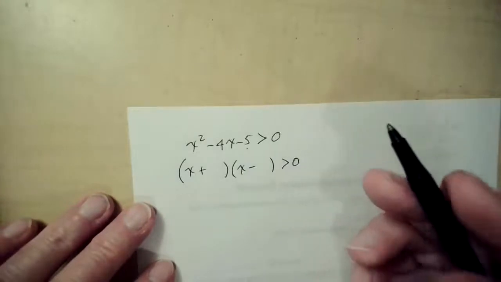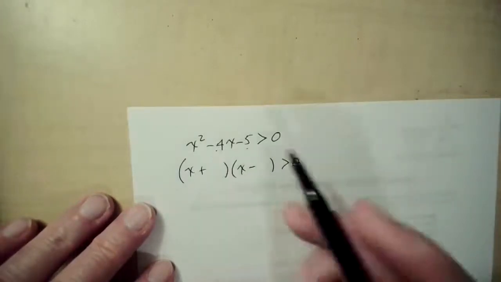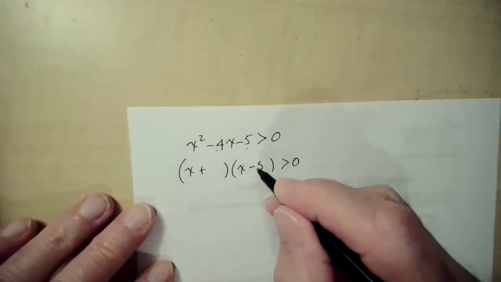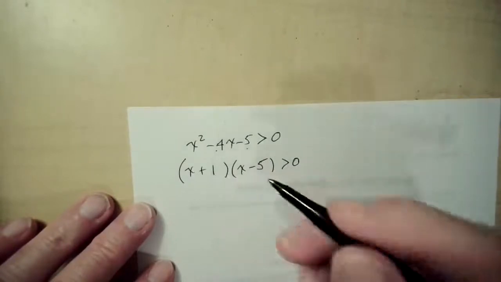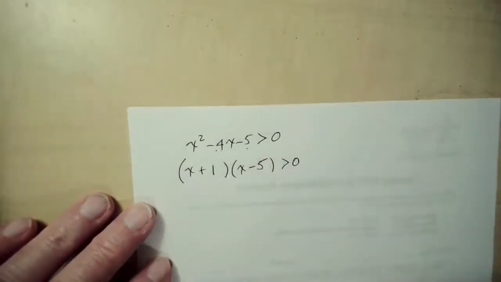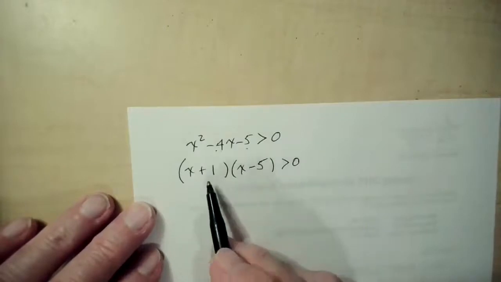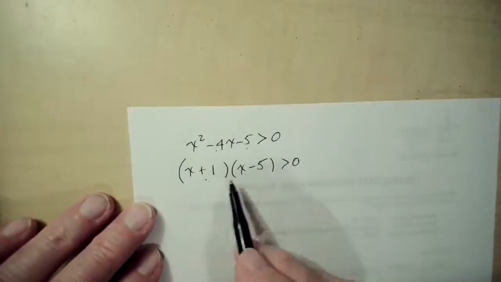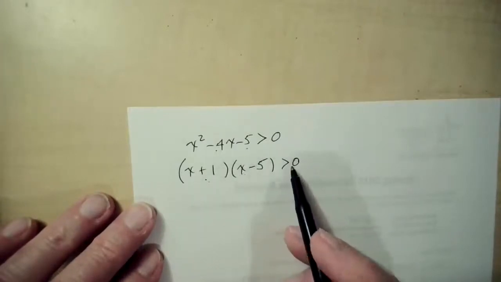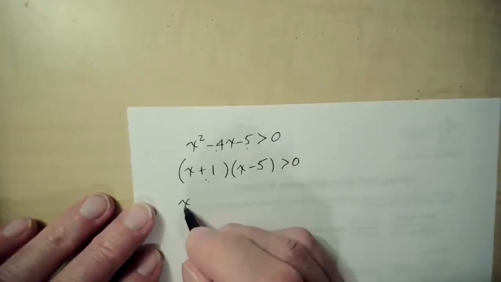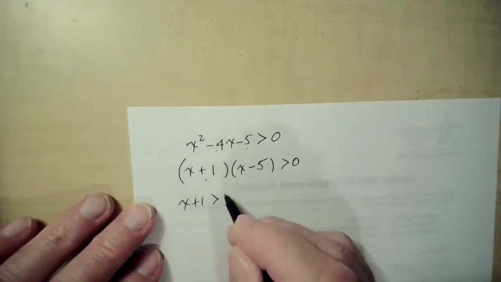So what are the factors of negative 5? Negative 5 is a prime number, and this one's going to be negative, so the larger number will be negative here, 5 and 1. Is that right? Okay.